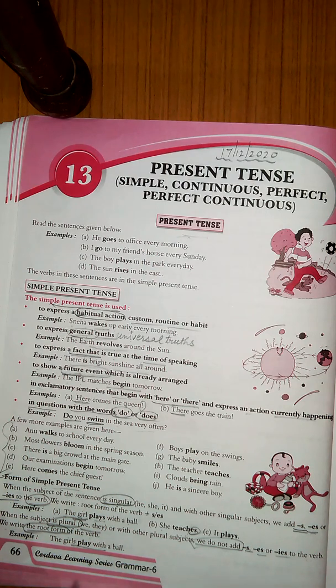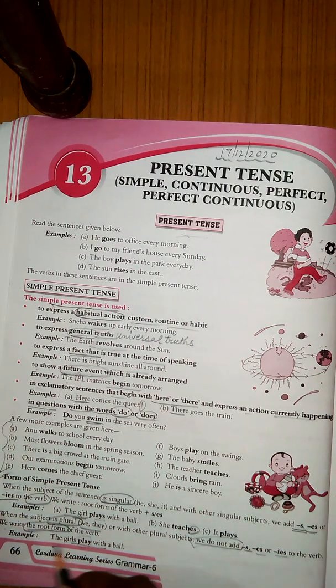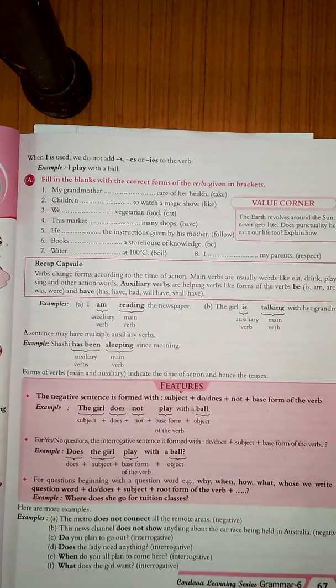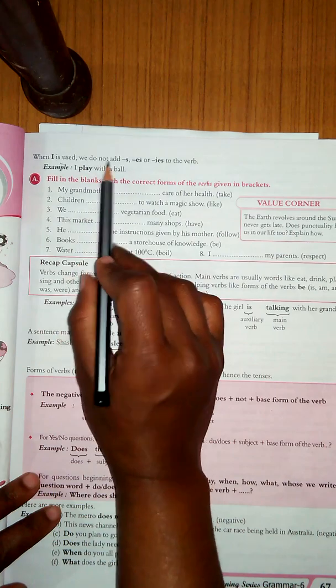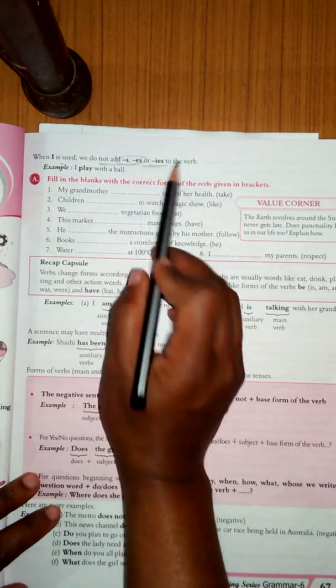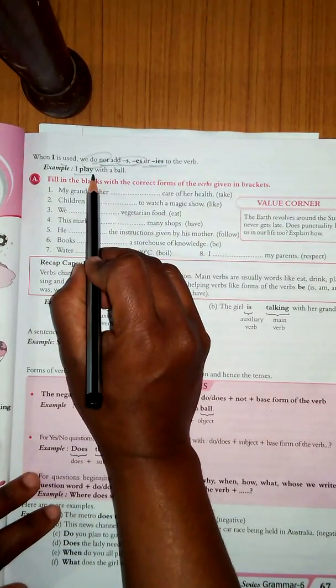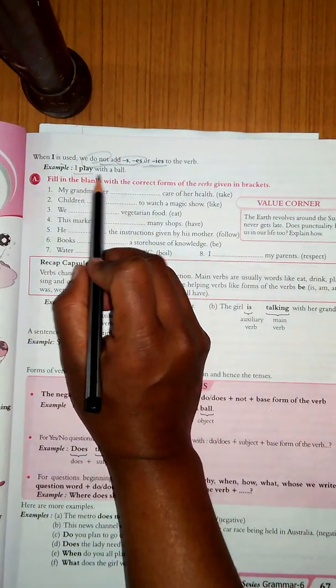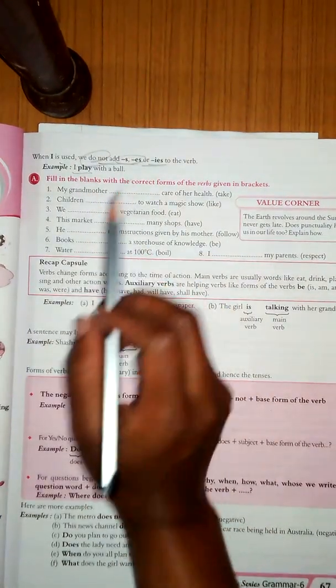Now here we have used the main verb, that is the root verb. Why? Because it is plural. Now see children, whenever I is used, we do not add s, es or ies. Okay, we do not add this. So we just write simple present tense. See, I play with a ball. Clear? The main verb will come.